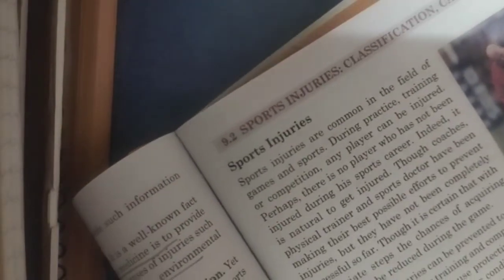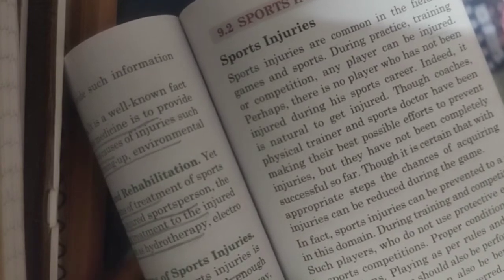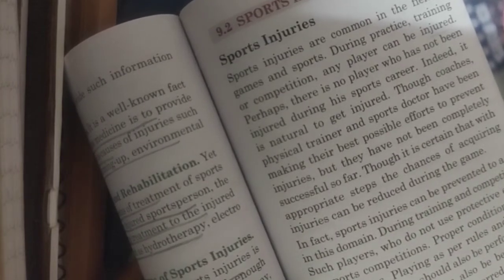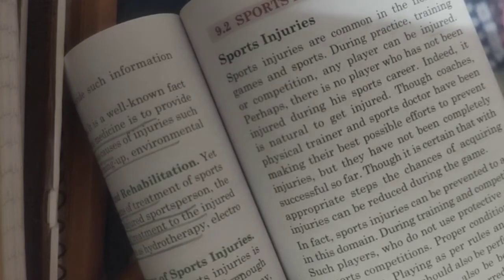Now let's come to sports injuries. Sports injuries are common in the field of games and sports. During practice, training, or competition, any player can be injured. Perhaps there is no player who has not been injured during his sports career. Indeed, it is natural to get injured.